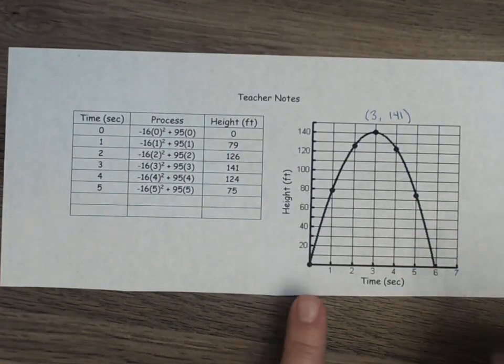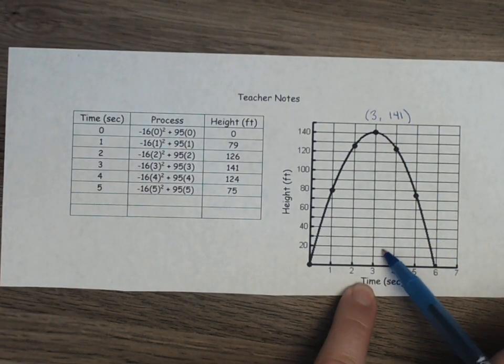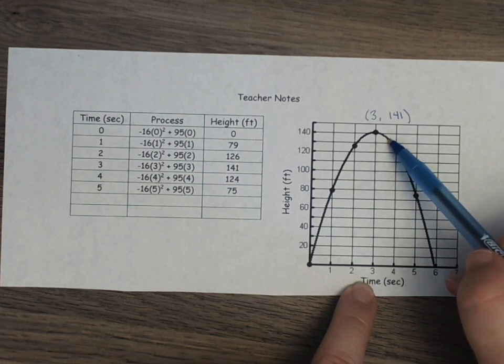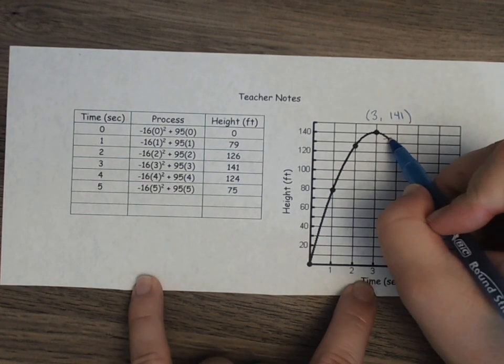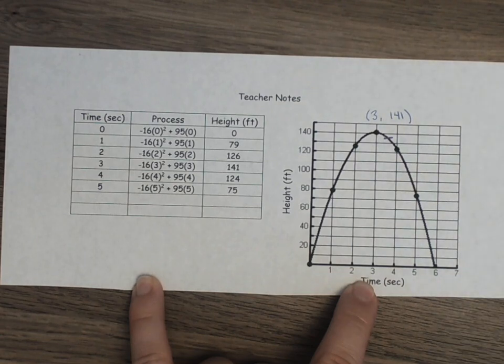We can check ourselves by going back to our graph. It said at 3.5 seconds, we are all the way up here, right, between 135 and 140.